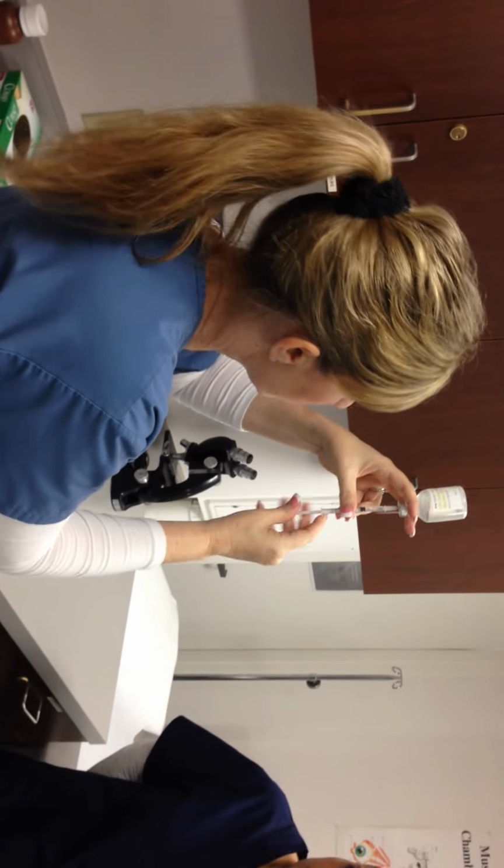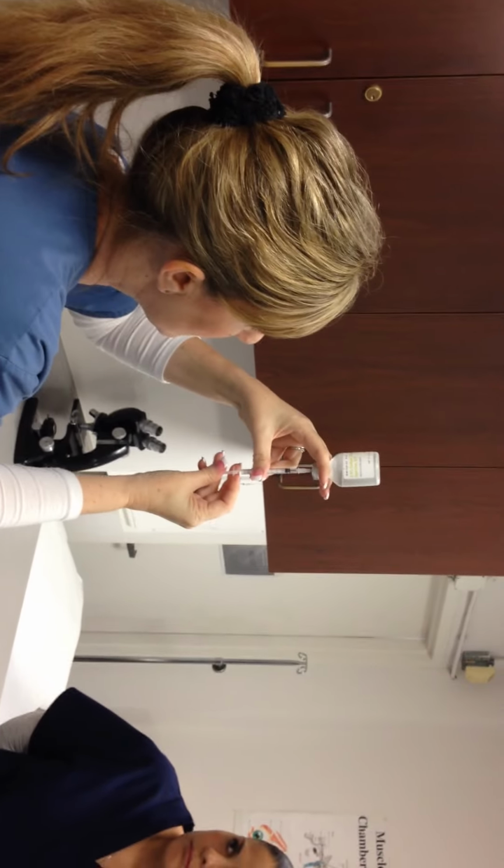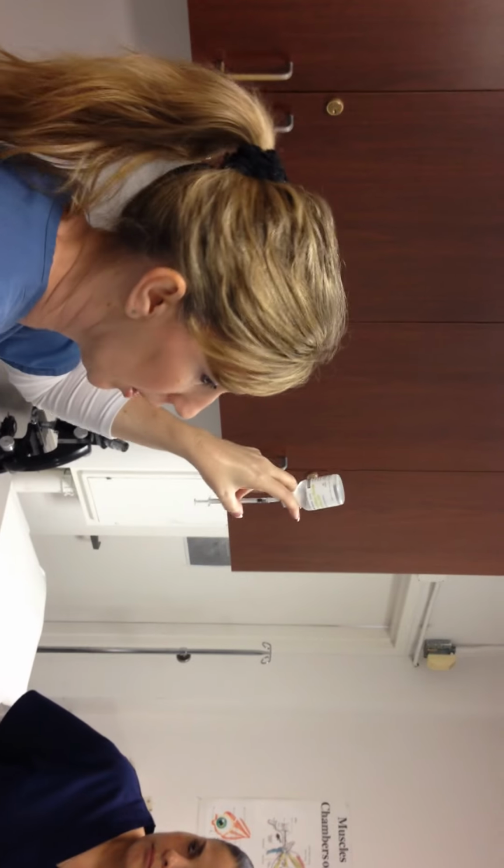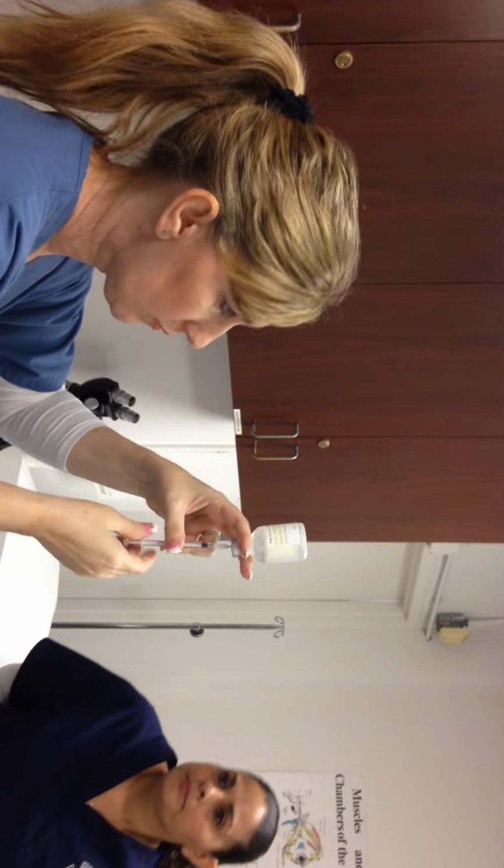Need to get rid of the bubbles, just kind of go like this. And then we're going to push it back up until we get to the 0.1 marker. You see that? And we take it off. Boom. Set it down. And what are we using to cover it?